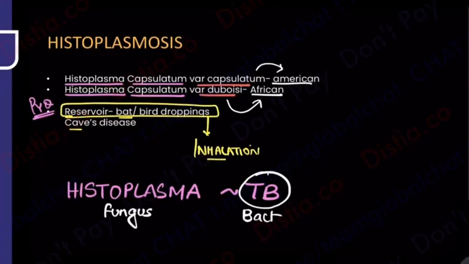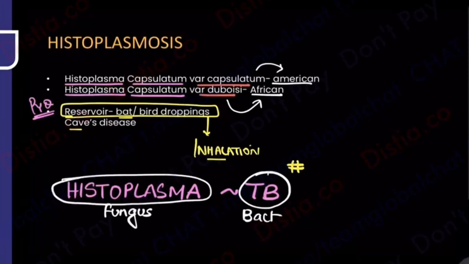Okay, so now what all does TB show? You tell me. There's nothing to write. Everyone knows the symptoms of TB. There is going to be cough, there's going to be sputum, there is chest pain, there is blood in the sputum, hemoptysis, fever, night sweats. Do I need to write all of that? Of course not. Living in our country, not knowing TB is not possible. Whatever features you knew about TB, the same clinical features are shown with histoplasmosis also. So the clinical features of both of them are the same.